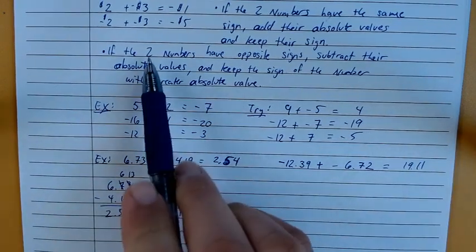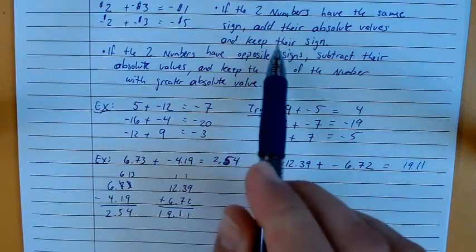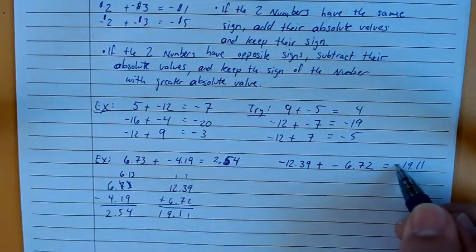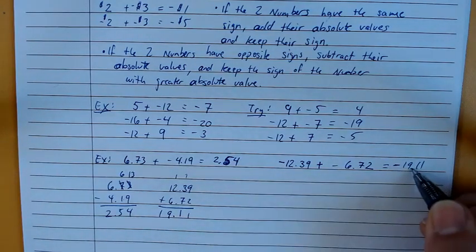But since we added two numbers that both have a negative, the absolute values are going to keep that same sign. And we're going to end up with negative 19.11. Just like that.